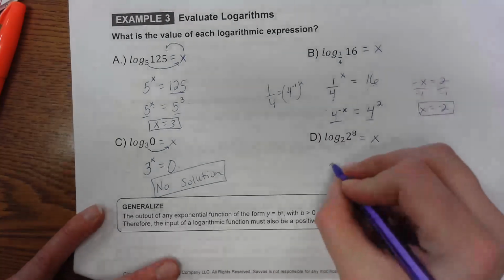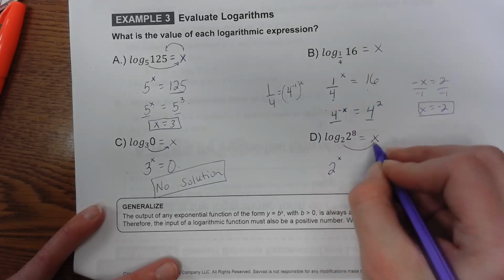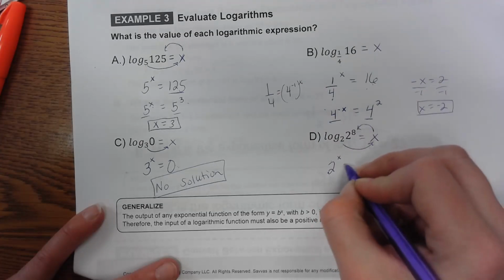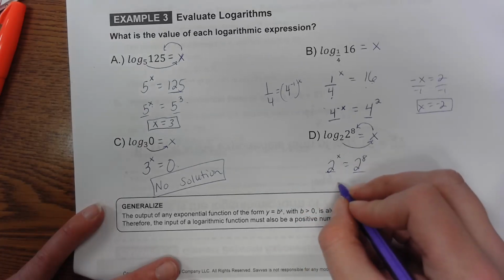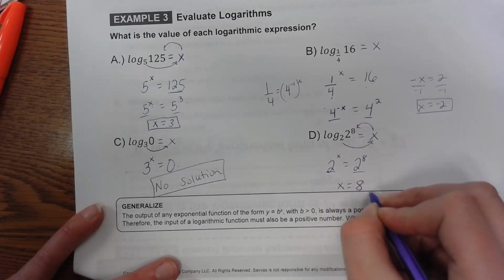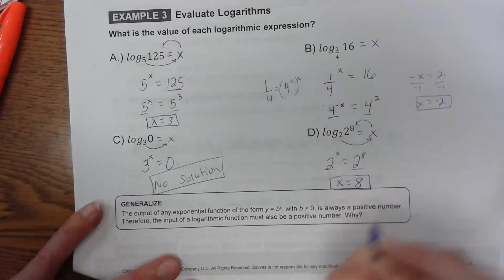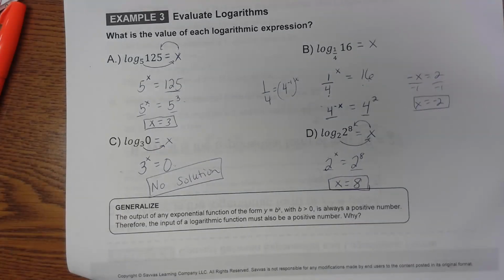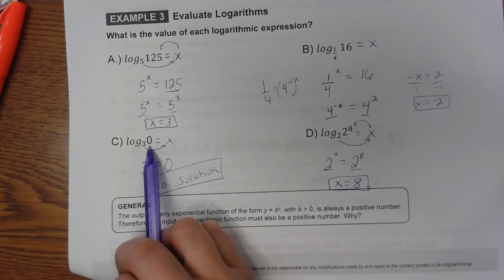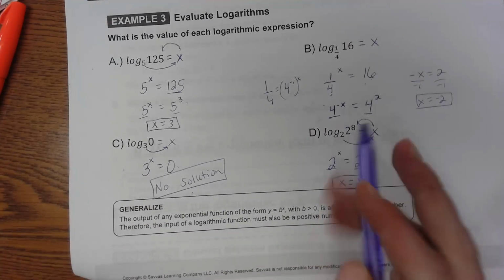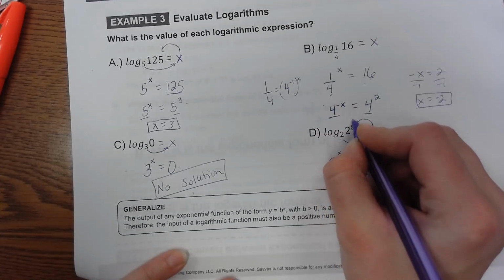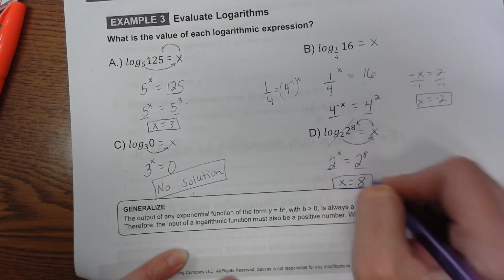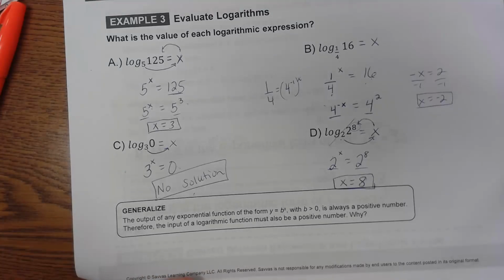And you should get 2 raised to the x is equal to 2 raised to the 8th. Well, we got the same base, so we got x equals 8. Okay, so there are 2 things that came about from these 4 examples. 1, this can never be 0, or you're not going to have a solution. 2, if your base is the same as this, they really just cancel out, giving you your exponent of 8.